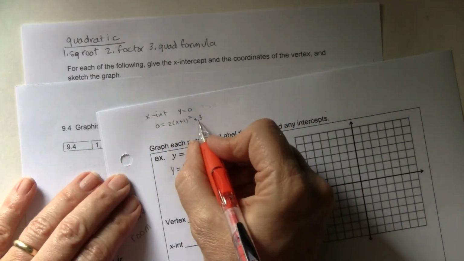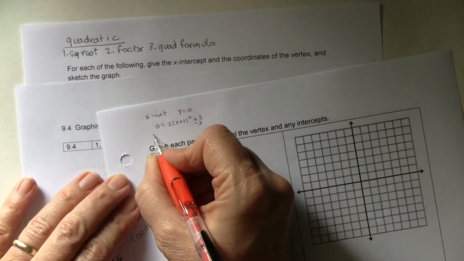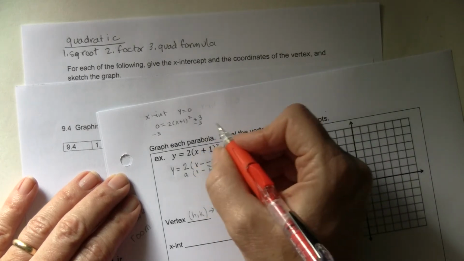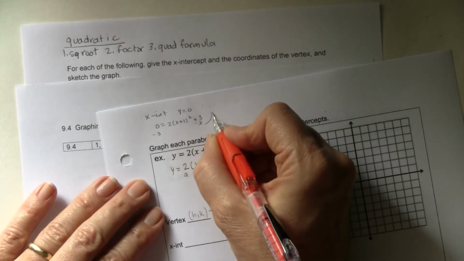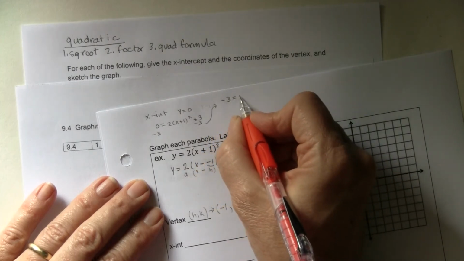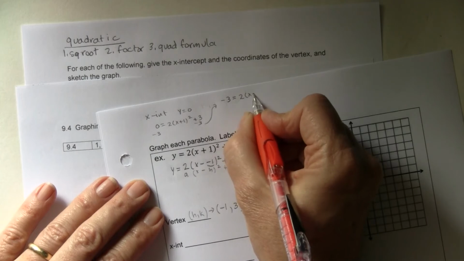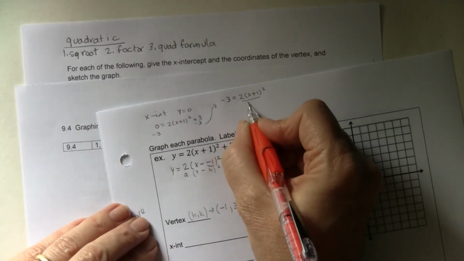So I'm going to take the 3 to the other side. I'm getting the x plus 1 squared by itself. And I wish I wouldn't be out of room here. That's going to drive me crazy. So I'm going to have to come over here. And I'm sorry, I see your guys' little faces and you guys are going, oh no. And then I'm going to divide by 2.